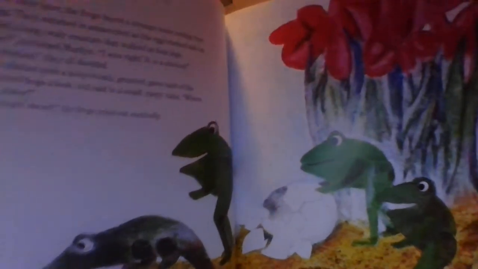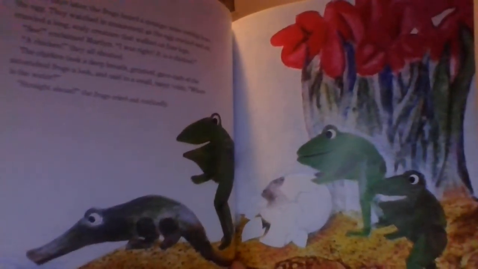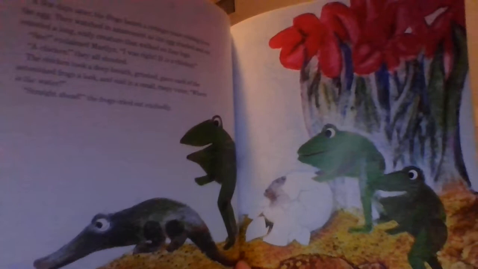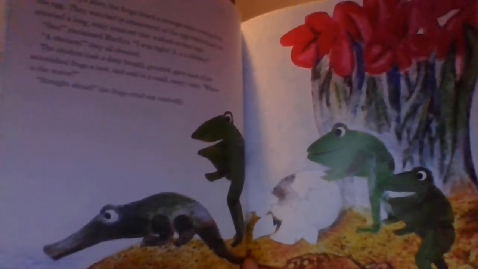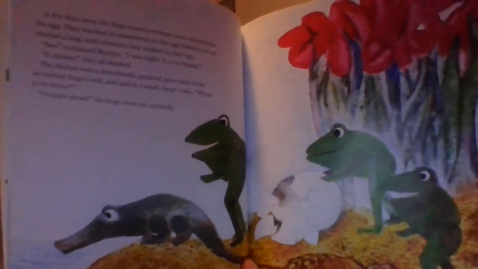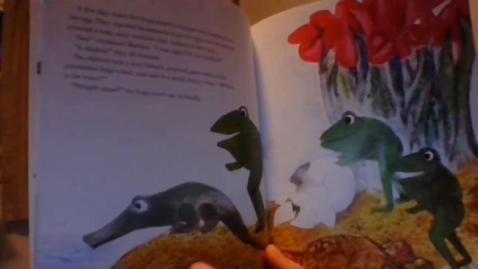Now take a close look at this illustration. There's a pretty important detail that I see. What's the key detail that you notice in the picture that the author does not say in the words? That's right.